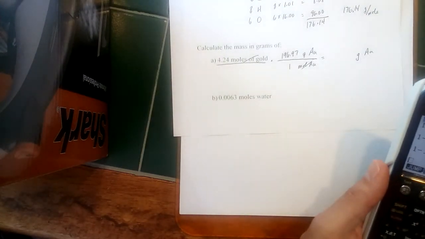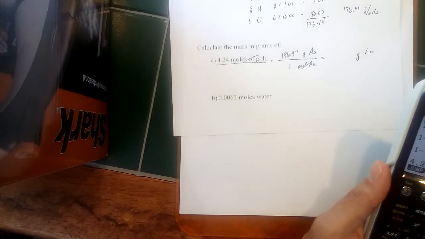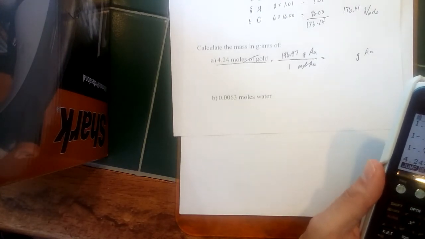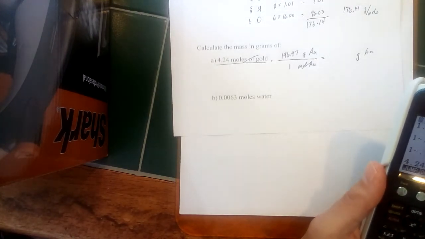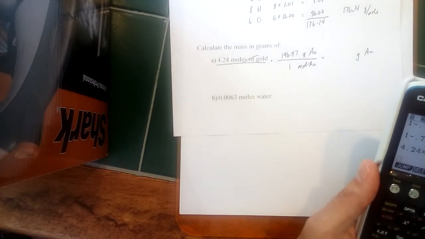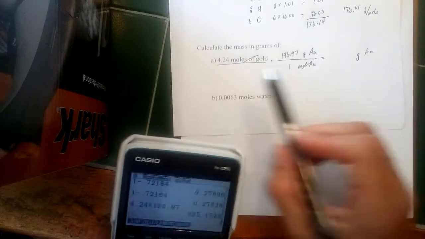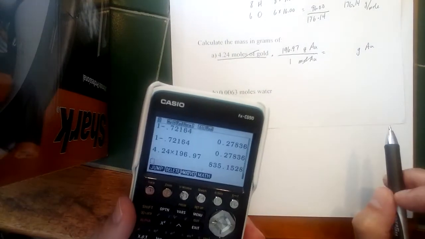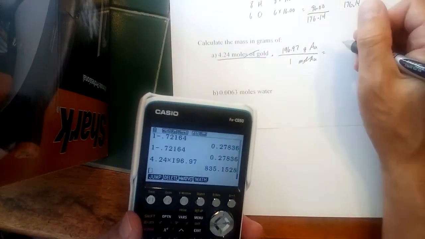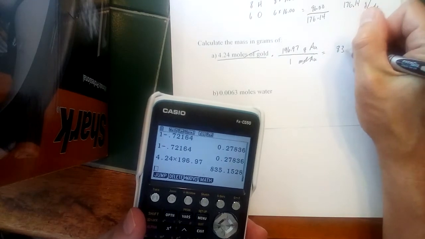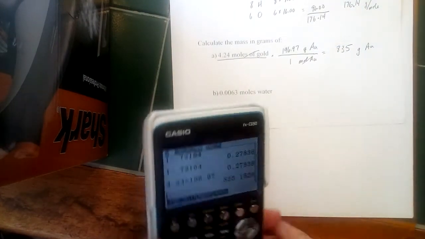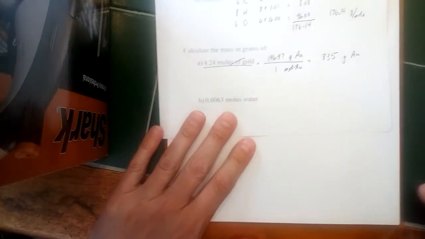So again, just like we talked about in chapter 1, the math is laid out there. 4.24 times 196.97. And that is 835.1528. Now, based on the data we started with here, 3 significant figures is our limit, so I'm just going to keep 835. So 835 grams of gold.